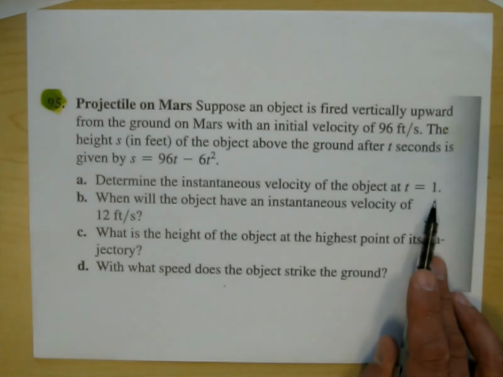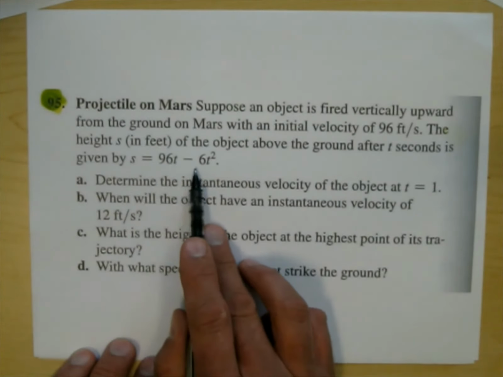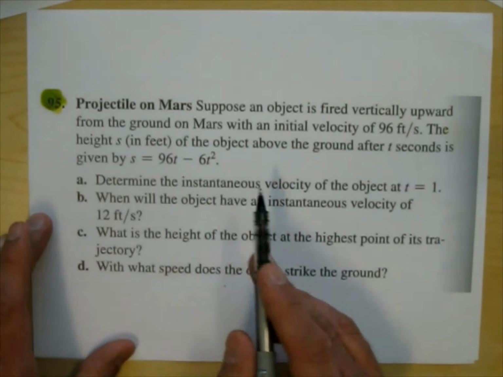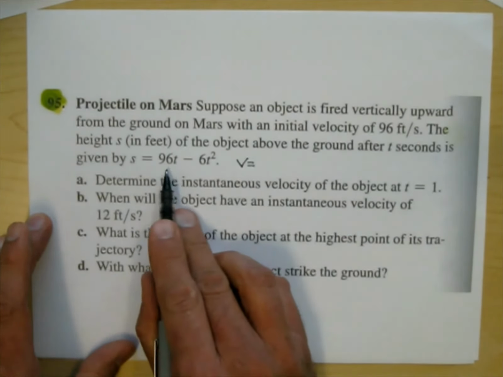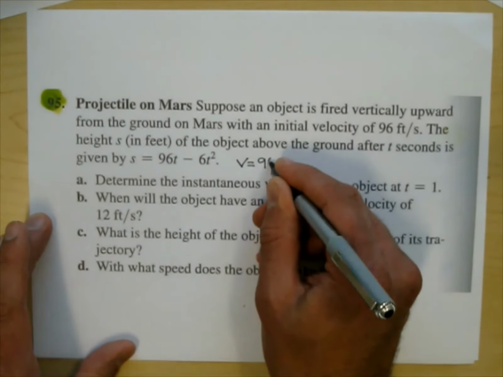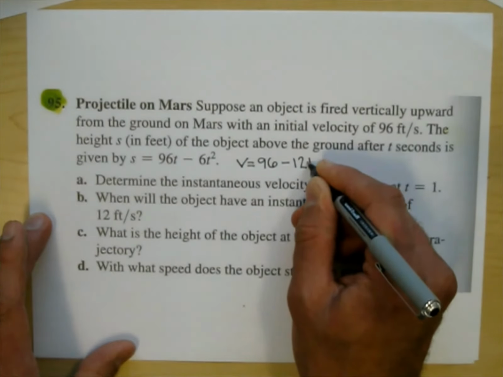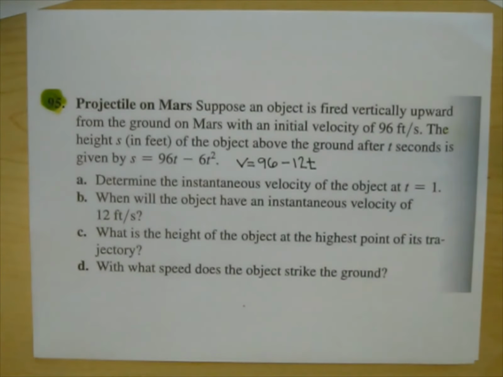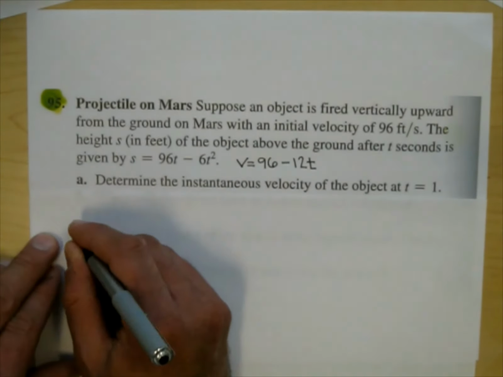So I guess what we want to do with this is figure out the velocity function. Okay, this is the position function, or the height function in this case. The velocity function is really the derivative. And the derivative of this is 96 minus 12t. So for part A, it says determine the instantaneous velocity, or that's just the velocity of the object at t equals 1.